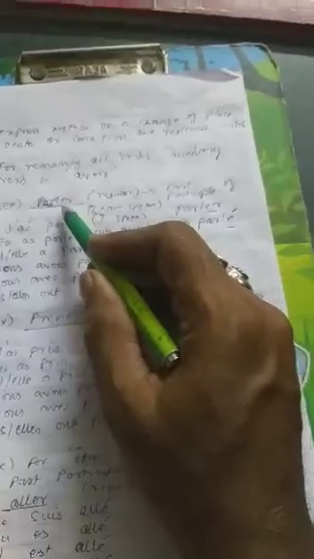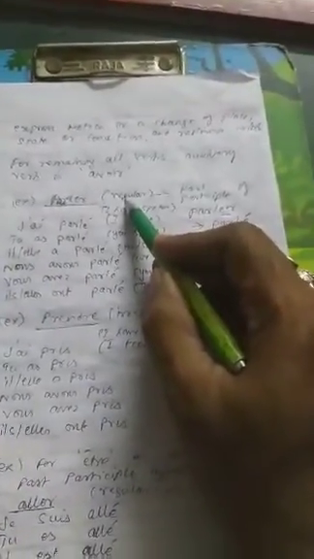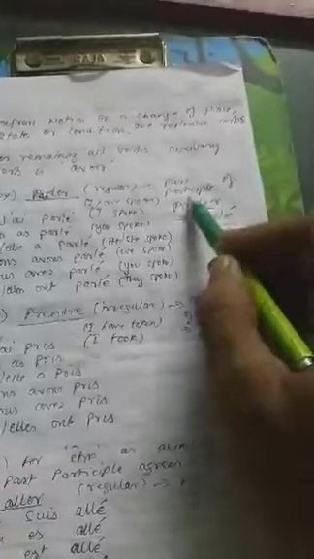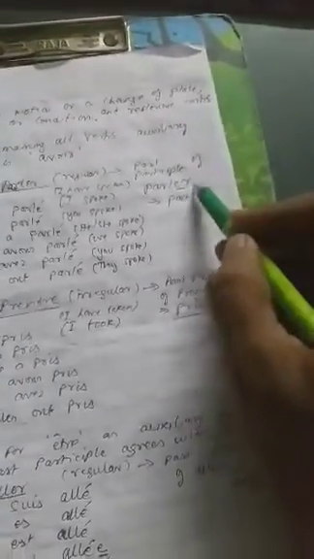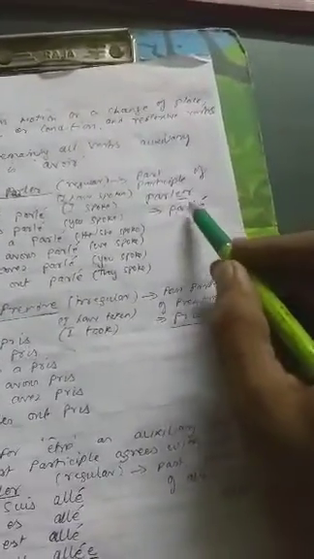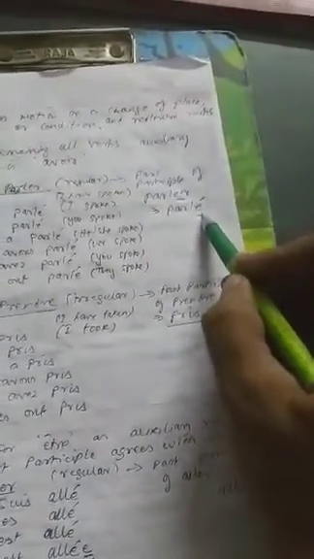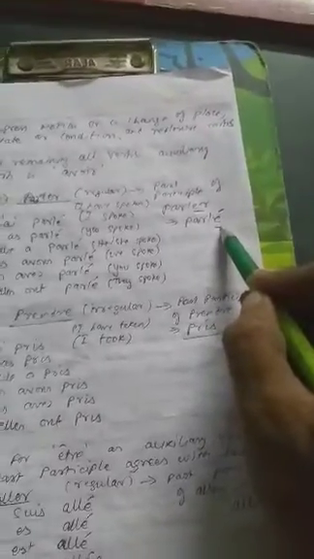Now example, how to write any verb in past tense, passé composé. Example, parler verb, regular verb. How to do the past participle of parler verb? Past participle of parler verb, regular verb. What are the endings? Er verb. How to write the past participle? Replace er by é. This is the past participle of the parler verb.